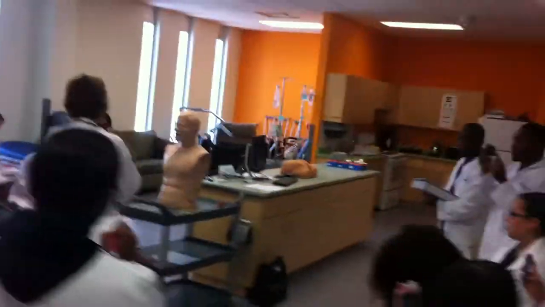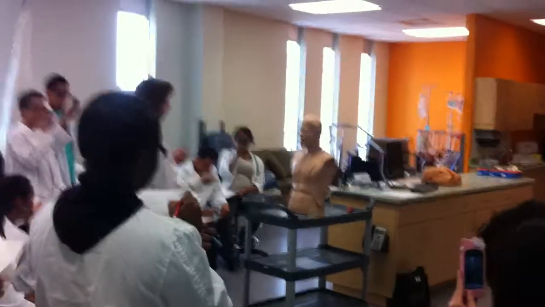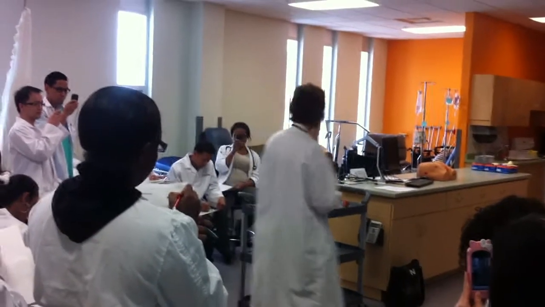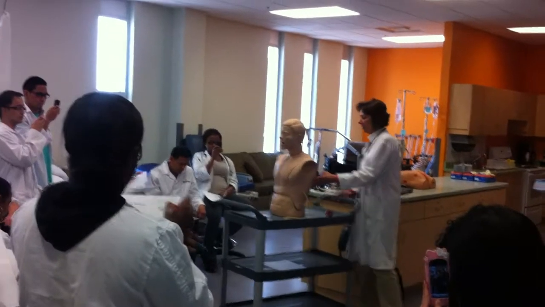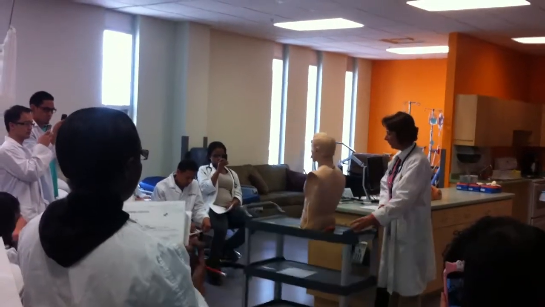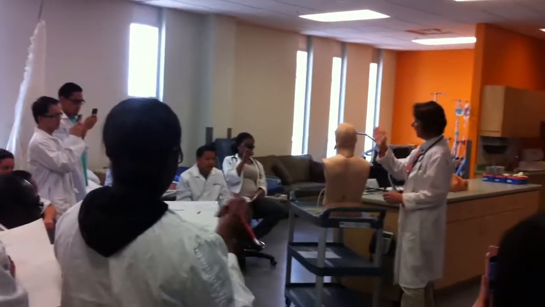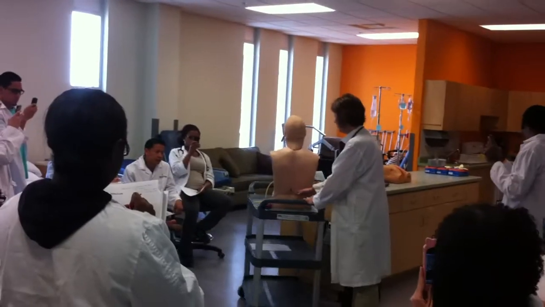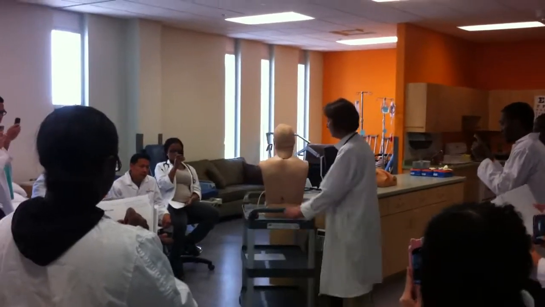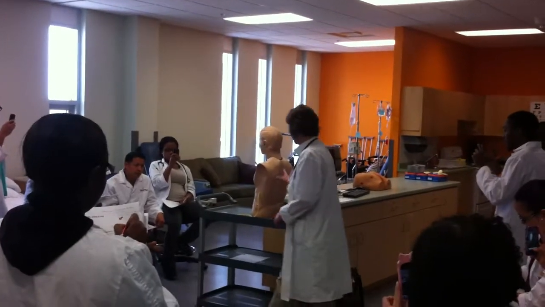So to start the exam, I'm first going to start with inspection. I'm going to look at the chest. I'm noting contour and symmetry of the chest. I want to make sure that the bases of the scapulae are in line, that the iliac crests are in line, and that the thoracic vertebrae are in a straight line as well, because I want to make sure that there is no scoliosis or lordosis, because that will affect breathing.